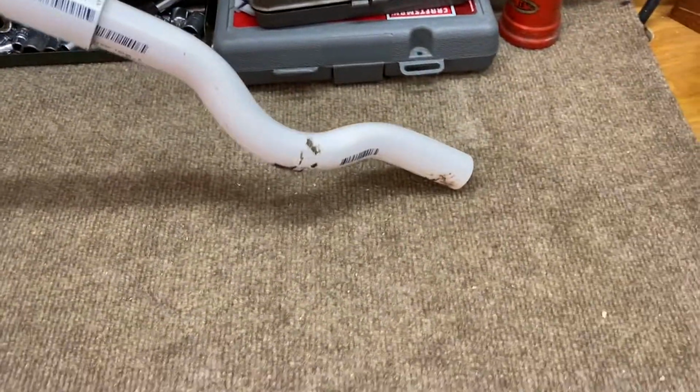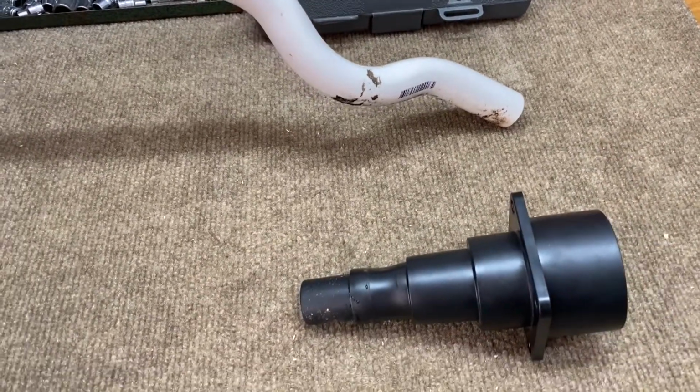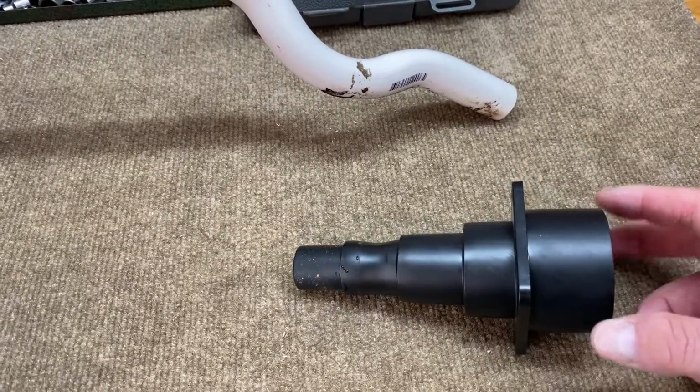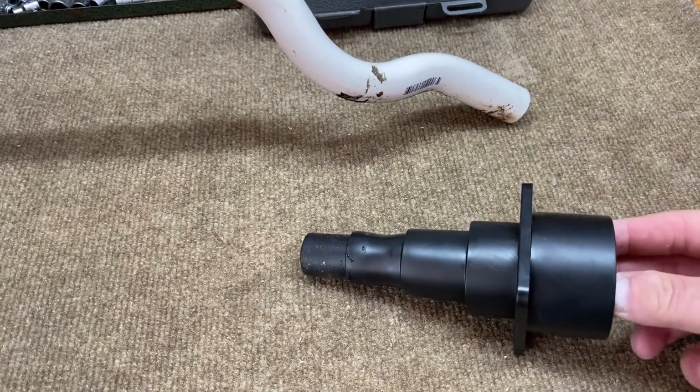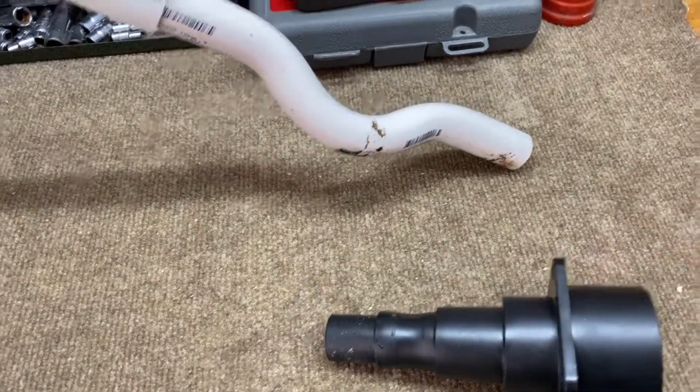So the first thing is, you go to your home improvement store and you visit the aisle that has the wet and dry vacs, and you get this little adapter thing. This adapts a regular size hose down to a smaller hose. So that's the first step.